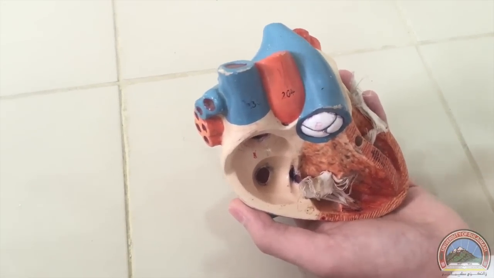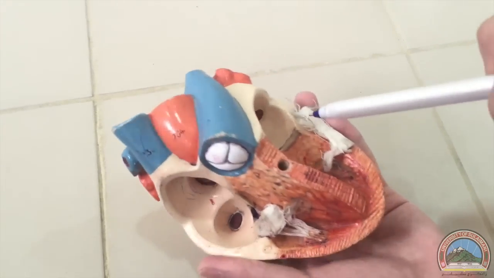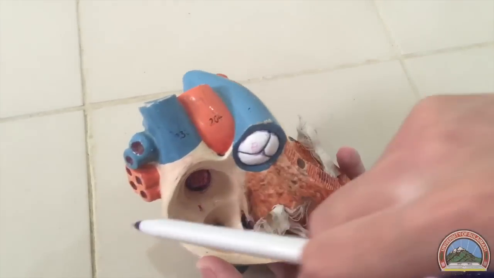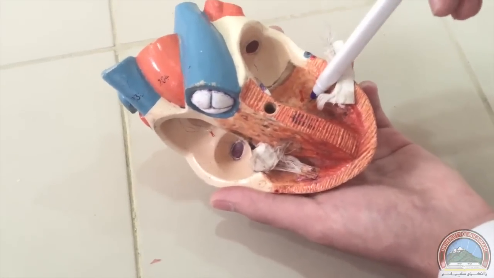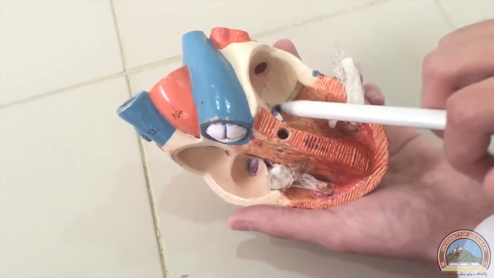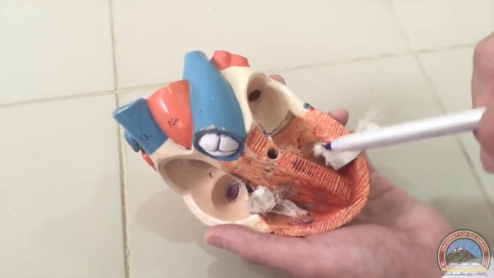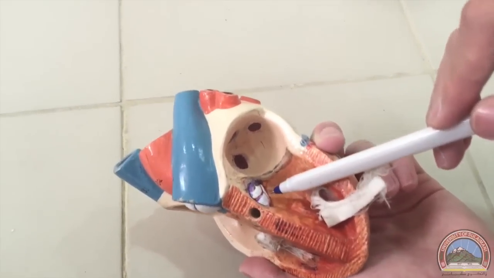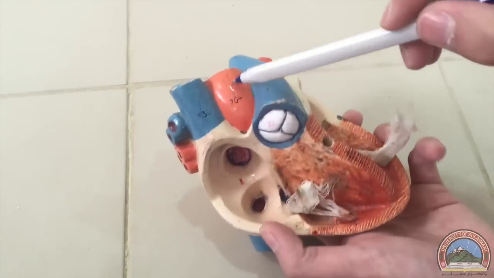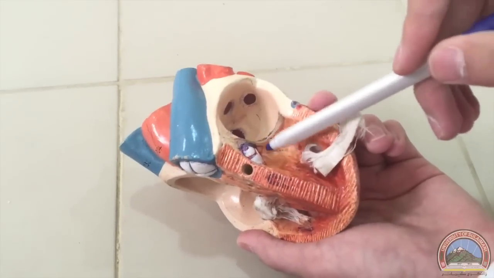The blood will be oxygenated, and again the oxygenated blood will come back to the left atrium of the heart through the pulmonary veins. It will then be pushed through this orifice, the left atrioventricular orifice, to the left ventricle. From there, it will be pushed through the aortic valve to the ascending aorta. This is the ascending aorta, and this is the aortic valve.